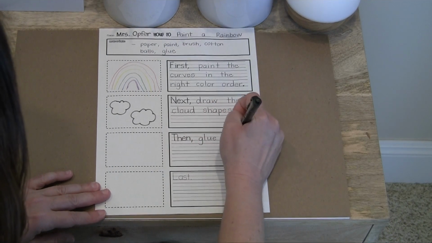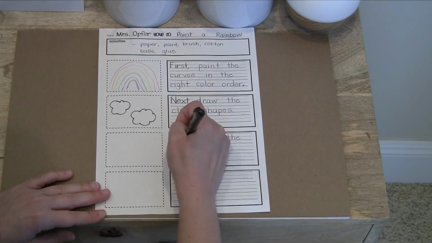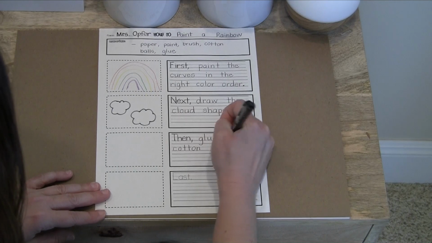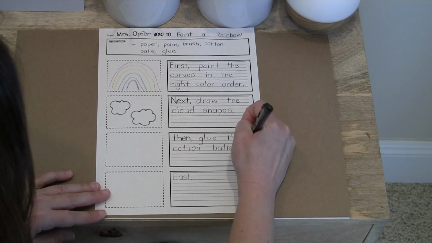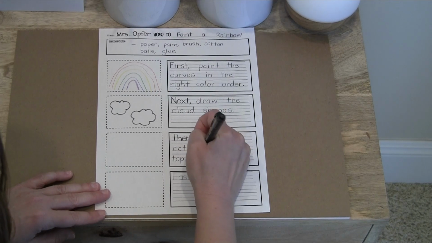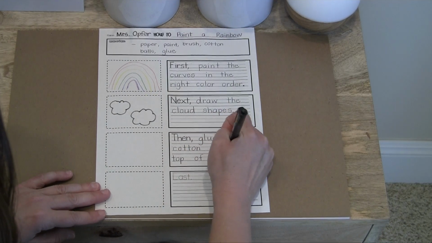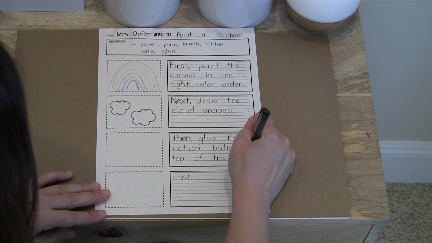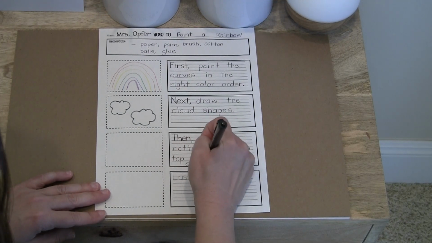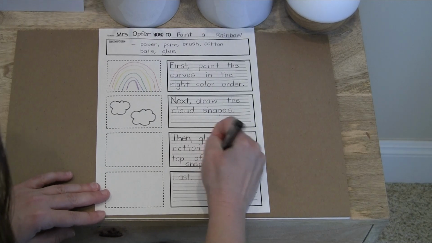Glue the cotton balls on top of the cloud shapes. Period at the end.